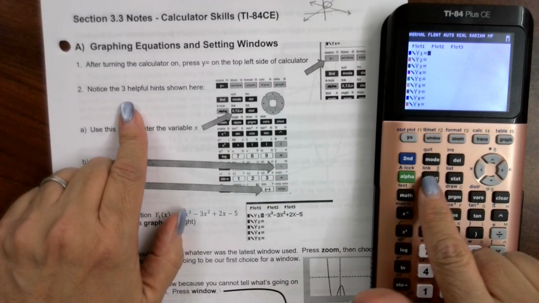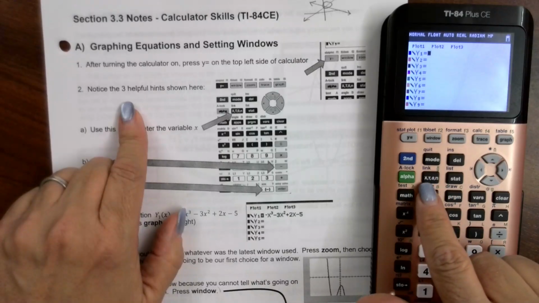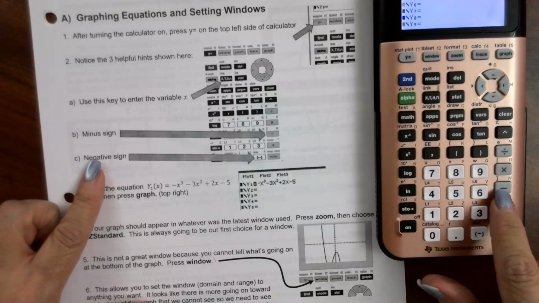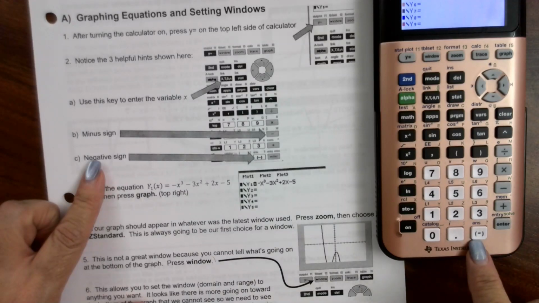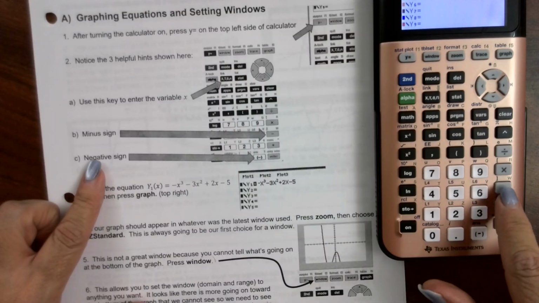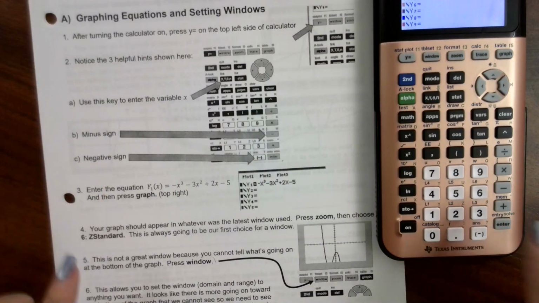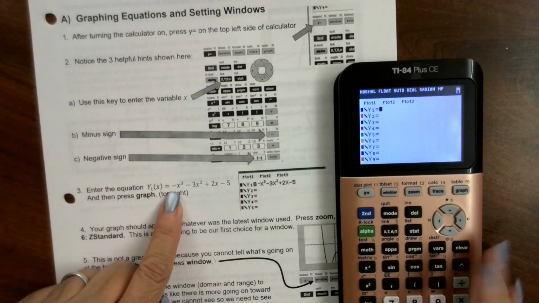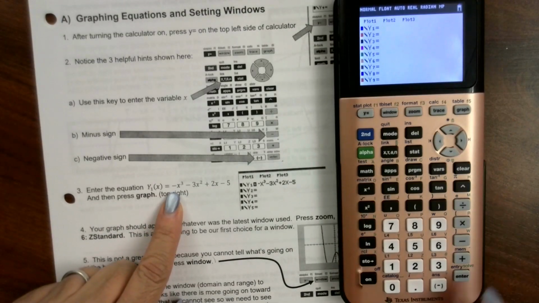They all mean different things, but when we're just in a linear mode, we're going to use this X button. A couple of other things: this is our subtraction button, and this is our negative button. So it's really important when we have a negative variable, we use this one, and for subtraction, we use this one. Okay? All right, so here's what we're going to do. We have y equals right here, and we want to type this in. So I'm going to use negative, which is down here, negative x.